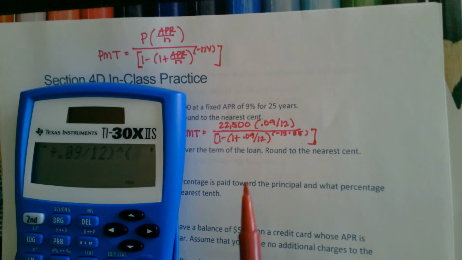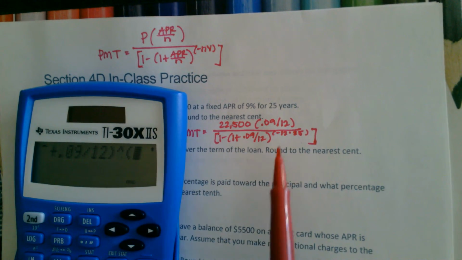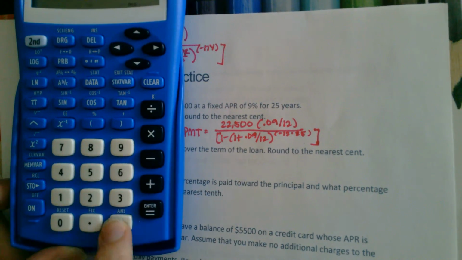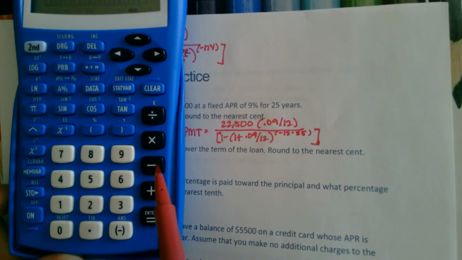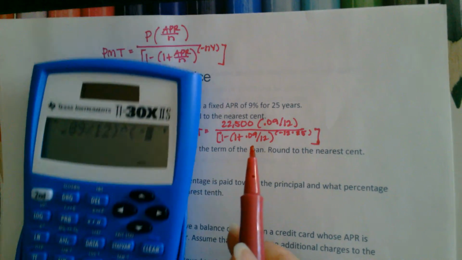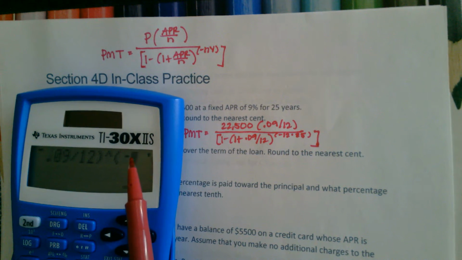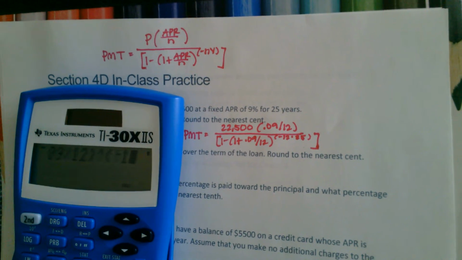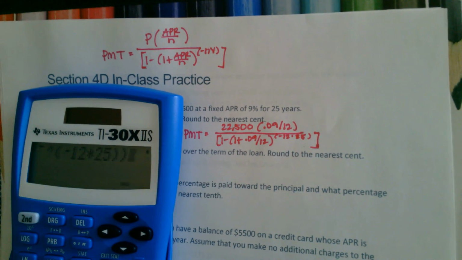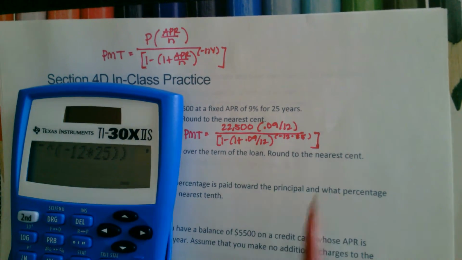Make sure here you use the negative sign instead of the minus sign. We're going to use this button down here. If you try to use the other one, you're going to get a syntax error and it's not going to give you the answer. So make sure you press the right button. So it's a negative 12 times 25, parenthesis, parenthesis, closing this parenthesis and the big one.